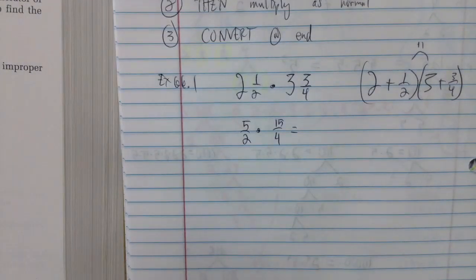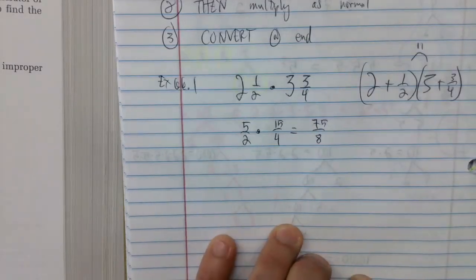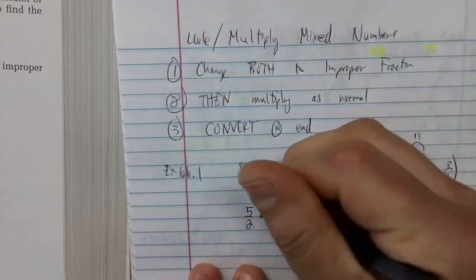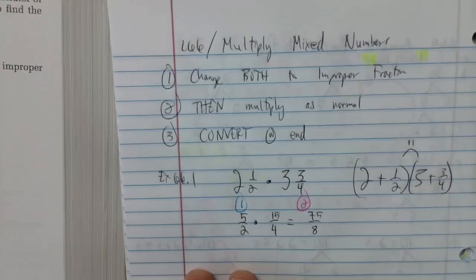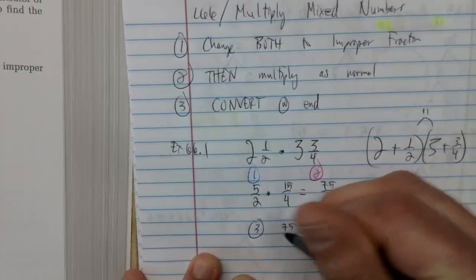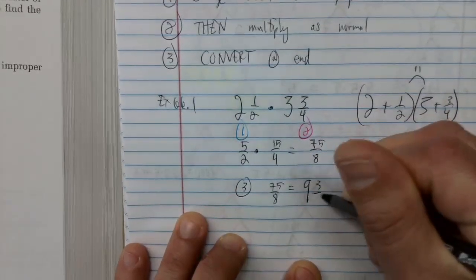So what does multiply as normal look like? Top times the top, bottom times the bottom. I'm going to get 75 over 8. So here's step 1. Here was step 2. And then step 3, convert as needed. Step 3, 75 over 8 is equal to 9 3/8.